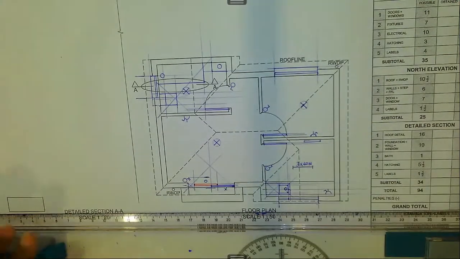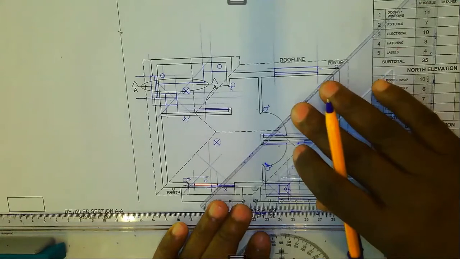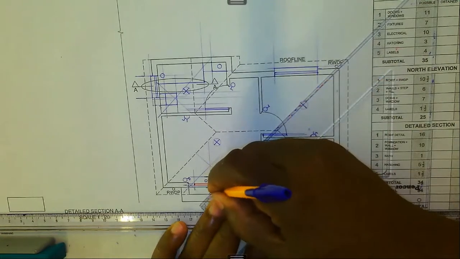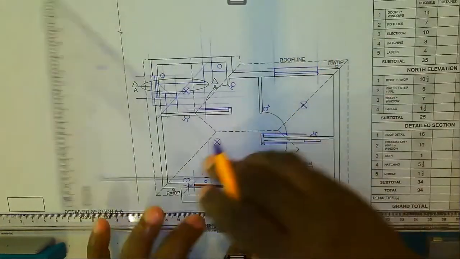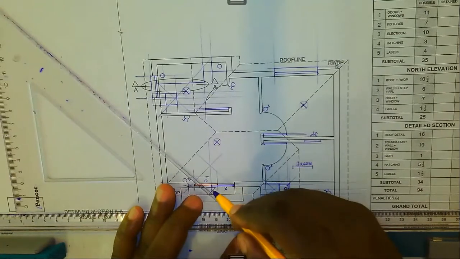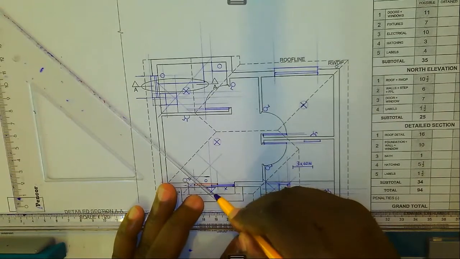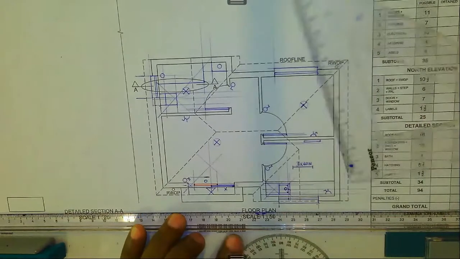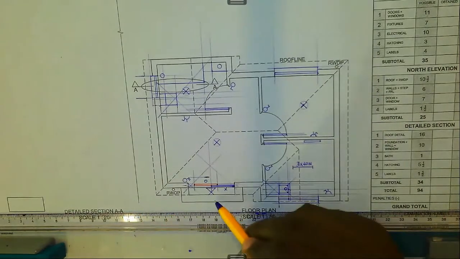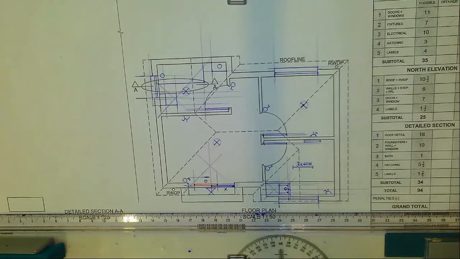Like this. Then at 45 degrees, draw a line. And on the other end, we also draw a line like that. So you have got a wall-mounted light, which is here.